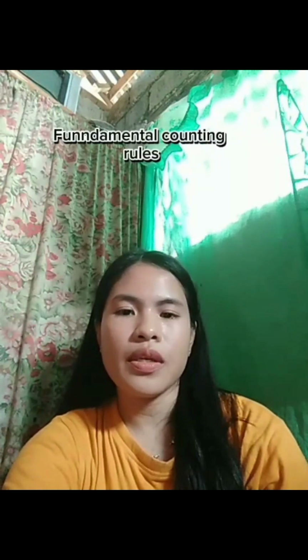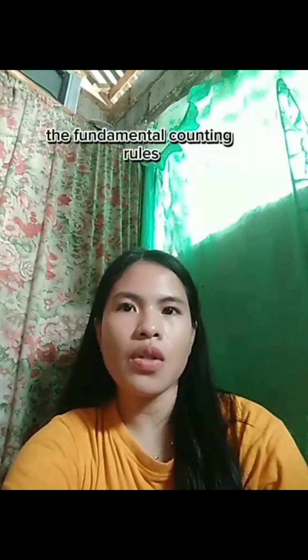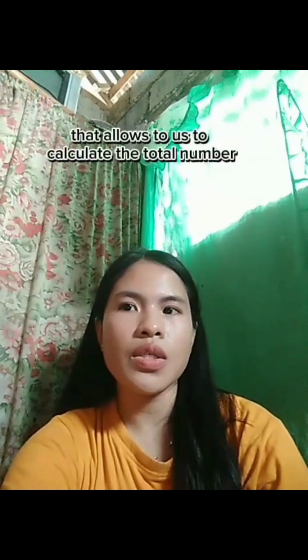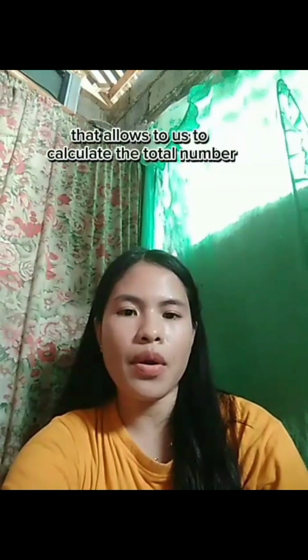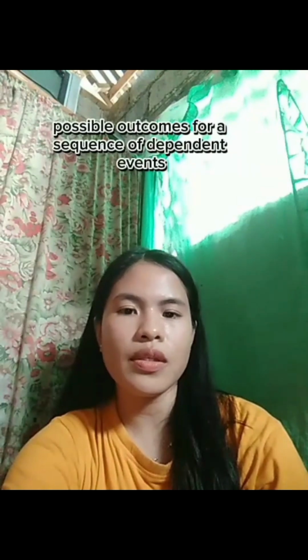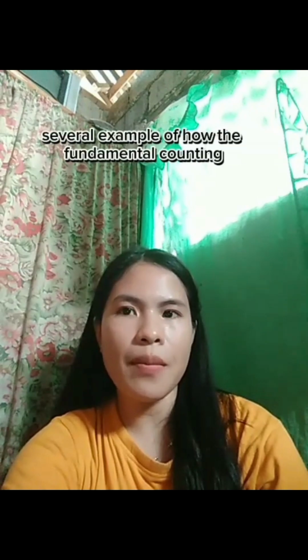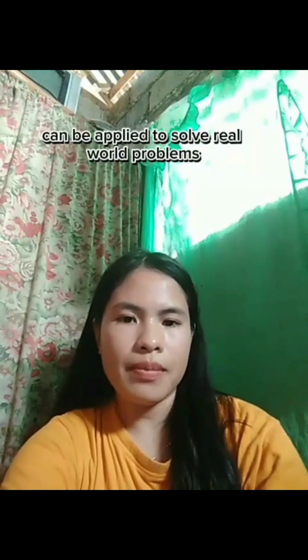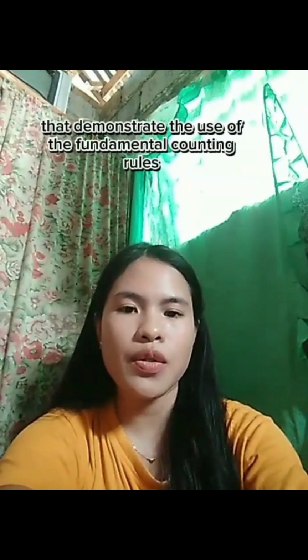Fundamental counting rule. The fundamental counting rule, also known as the multiplication principle, is a fundamental concept in combinatorics that allows us to calculate the total number of possible outcomes for a sequence of independent events. This report will explore several examples of how the fundamental counting rule can be applied to solve real-world problems. Here are examples that demonstrate the use of the fundamental counting rule.